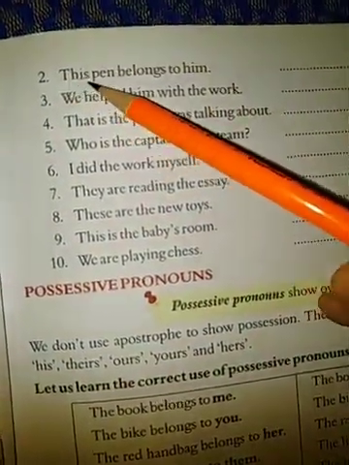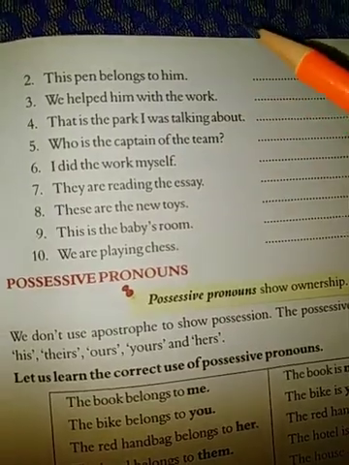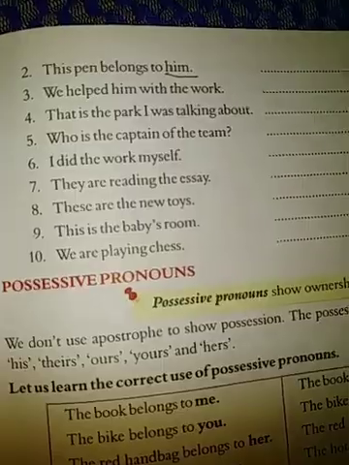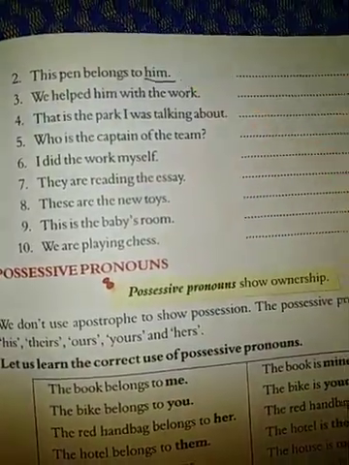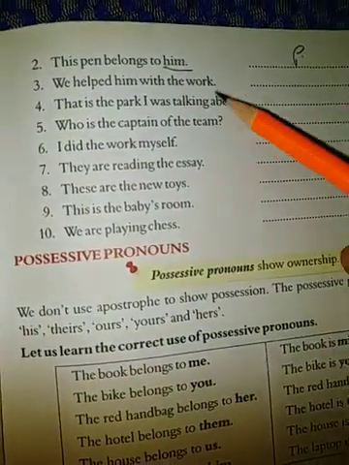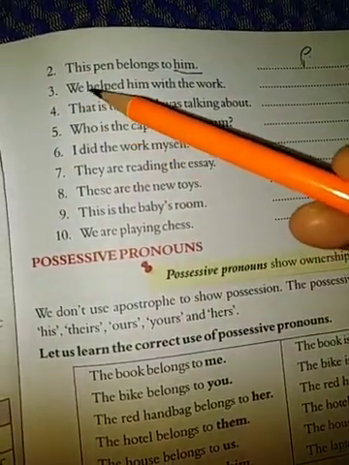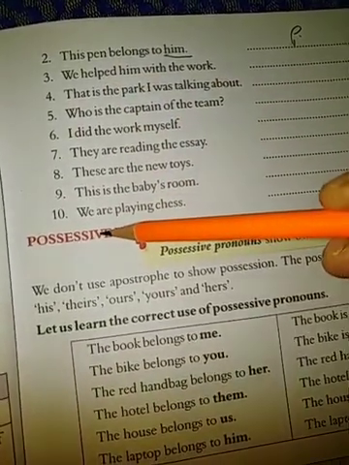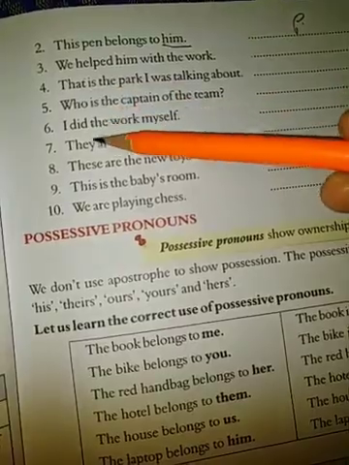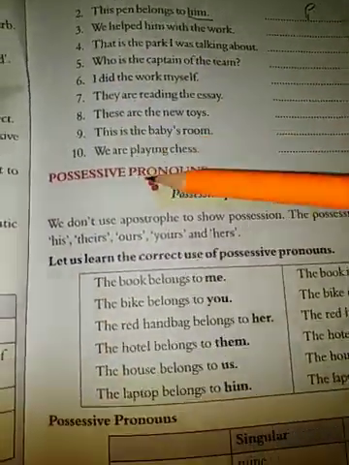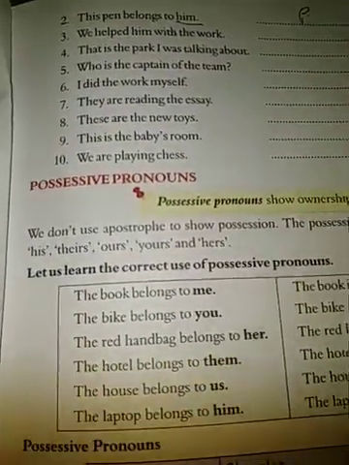Second is, this pen belongs to him. Here I will underline him, and him is also a personal pronoun. I hope students that you all can do the rest of the questions by yourself, I mean 3rd, 4th, 5th, 6th, 7th, 8th, 9th, 10th. You have to send me. If you have any doubt, you can ask me.